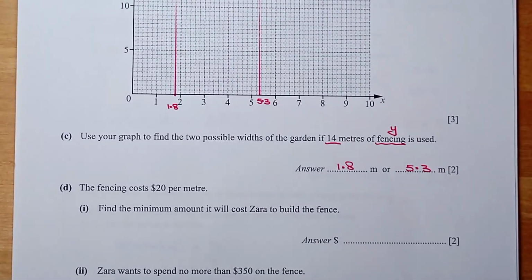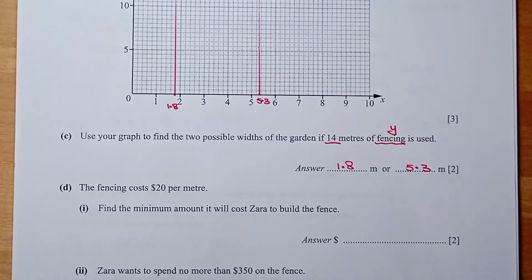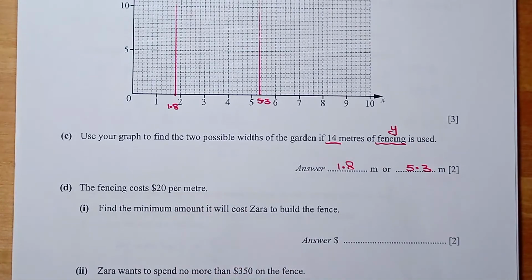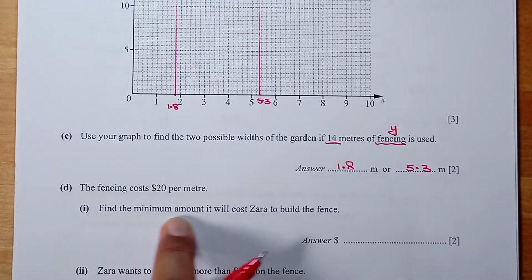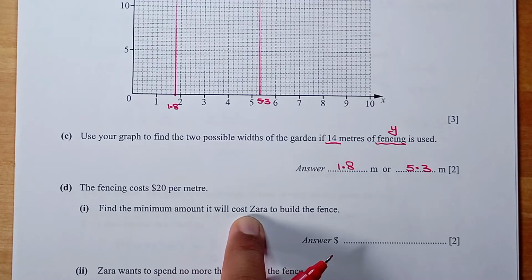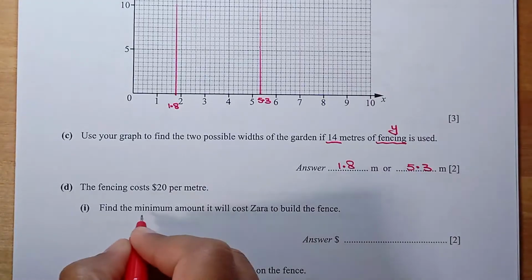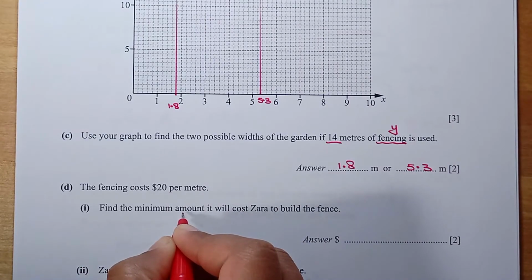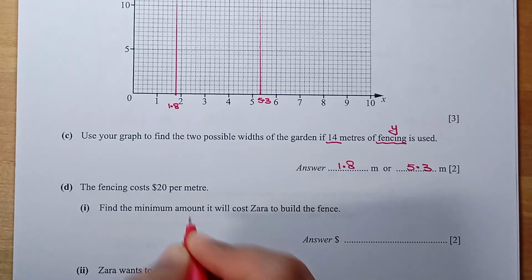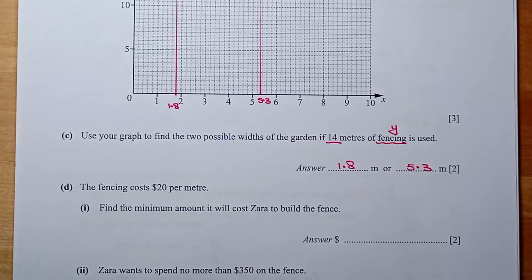Now for the D part, the fencing costs $20 per meter. This is the cost of the fencing. In the first part, find the minimum amount it will cost Zara to build the fence. So the minimum amount means the minimum length of fencing used. So basically the minimum length of fencing used means the minimum value for y.